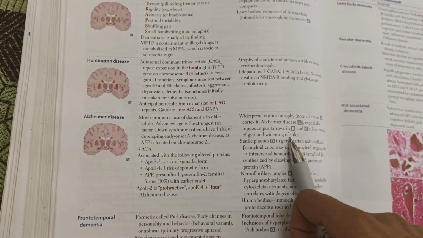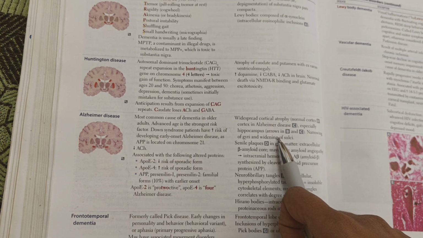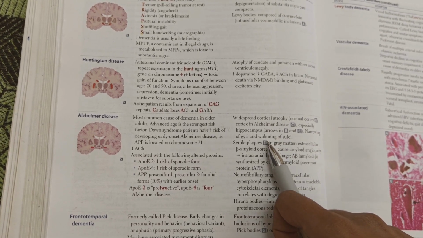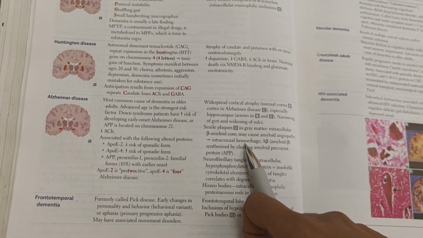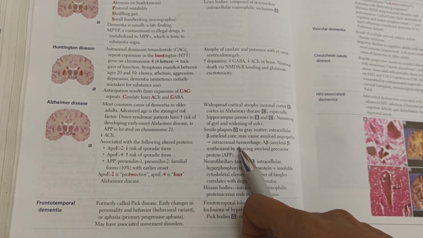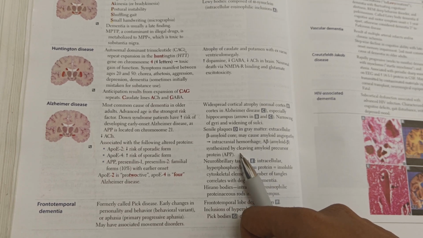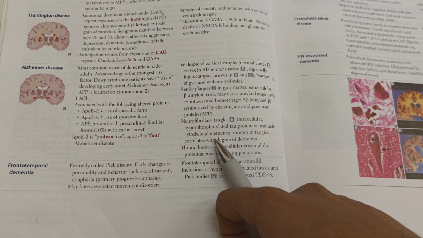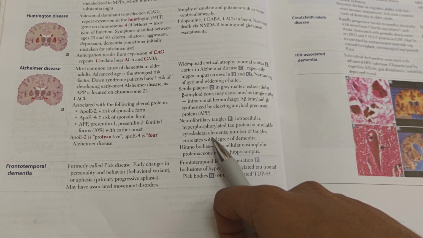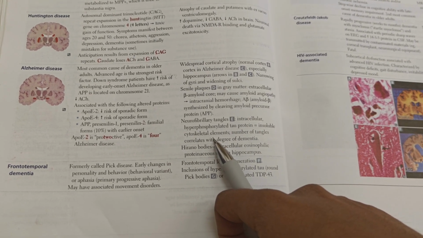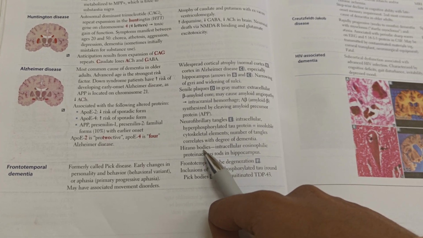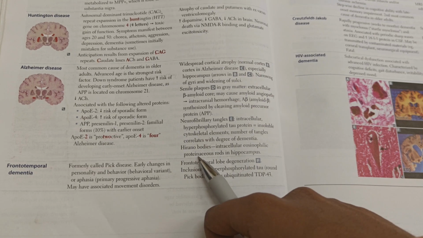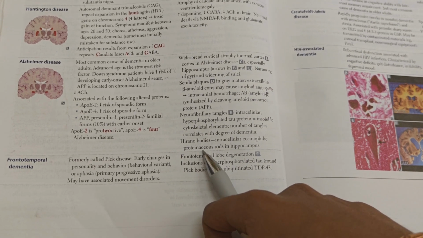a chance to increase risk. Widespread cortical atrophy is seen in Alzheimer's disease, especially the hippocampus gets affected and the gyri become narrow, with widening of sulci. You get senile plaques with a beta amyloid core because A beta amyloid gets accumulated here. There are also neurofibrillary tangles, which you see in Alzheimer's. These are intracellular hyperphosphorylated tau proteins, and there are also Hirano bodies, which are intracellular eosinophilic rods rich in hippocampus.